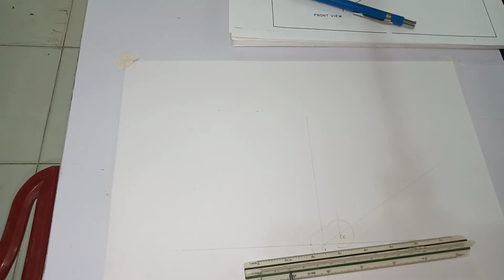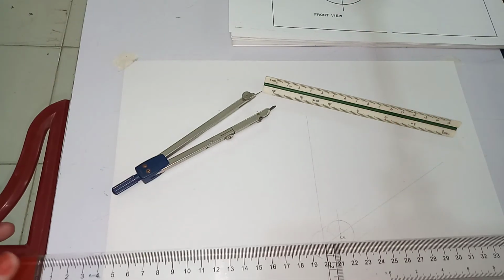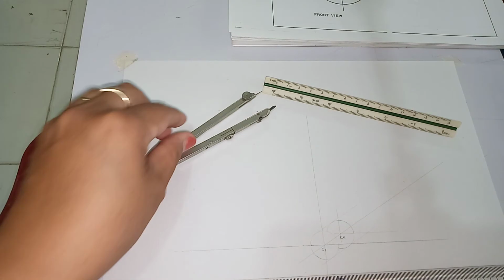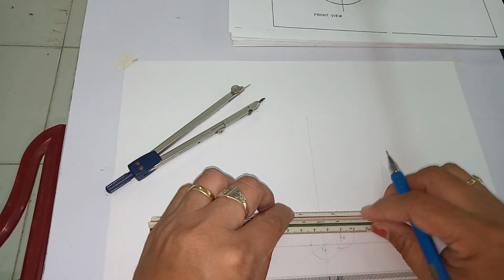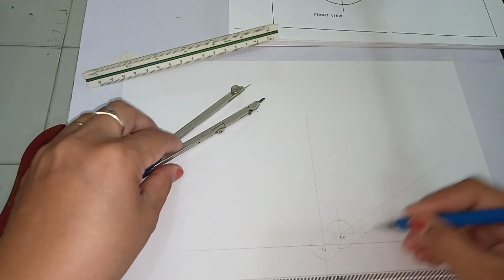Then, once you are sure that you have measured 2 centimeters, or else you may measure it directly on the paper so that you will be accurate. Then, measure 2 centimeters. So, I have here my 2 centimeters.